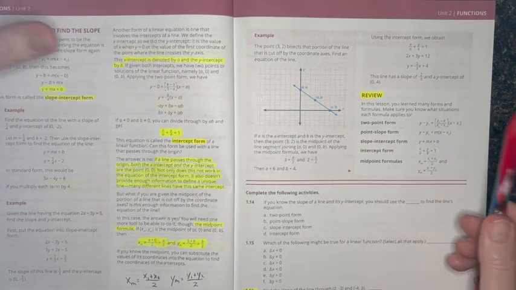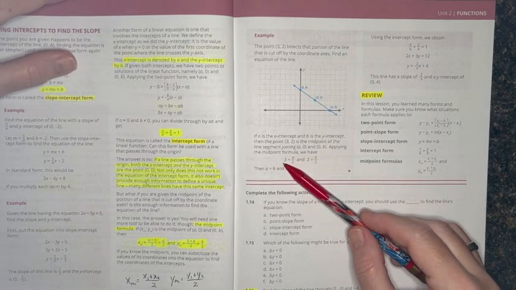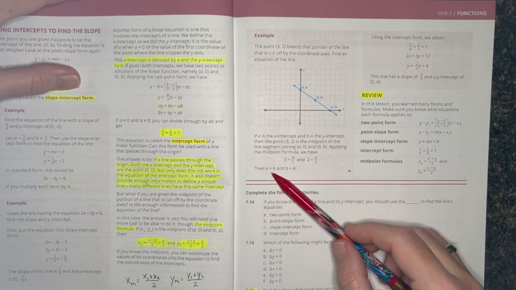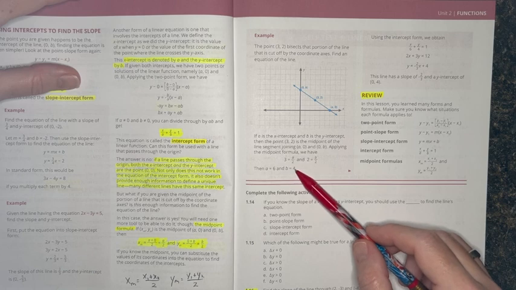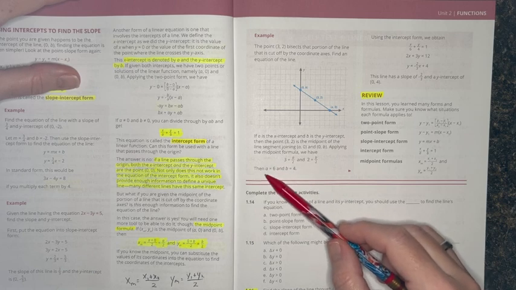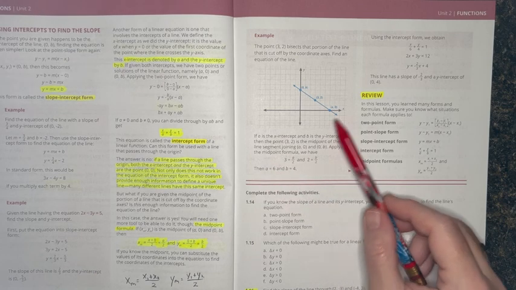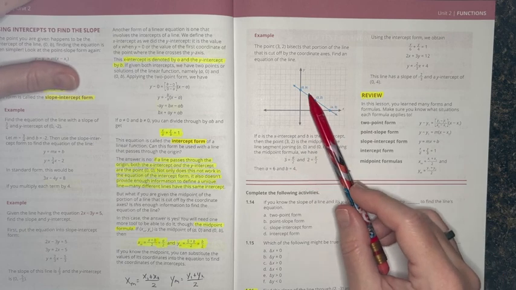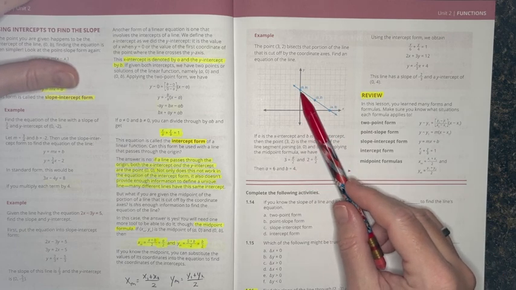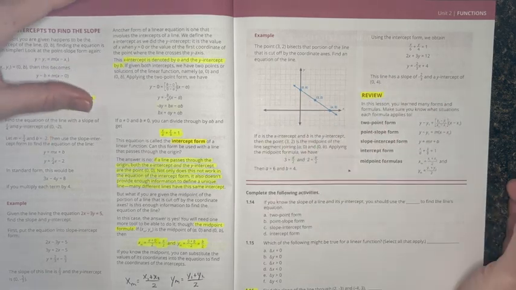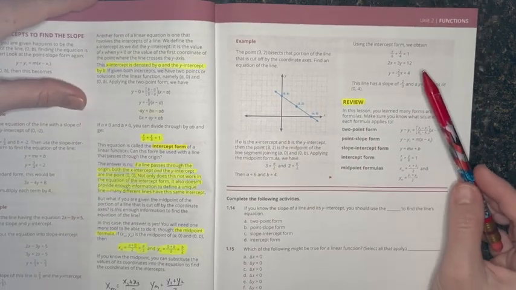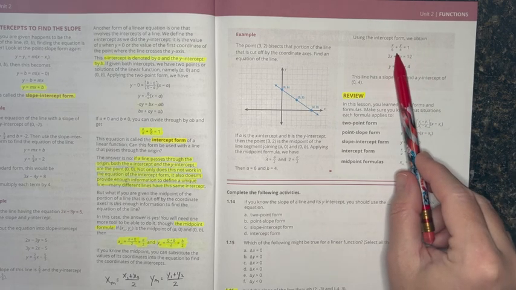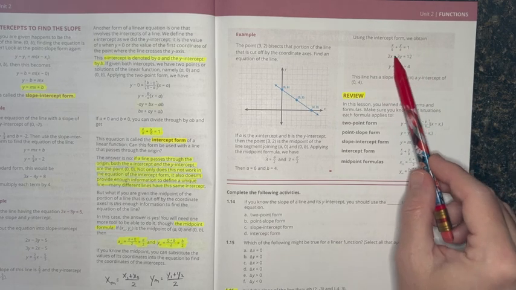Now, solve for A and B. To solve for A, you multiply both sides by 2. To solve for B, you multiply both sides by 2. So A equals 6 and B equals 4. Remember, A is our x-intercept, so 6, 0, and B is our y-intercept, so 0, 4. Now, knowing that, you can solve for the equation using the intercept form.